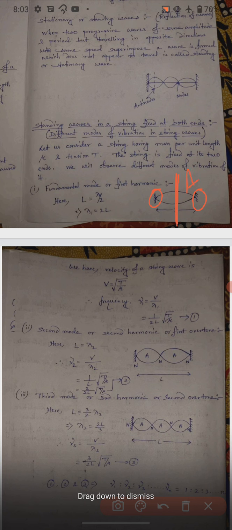This is the fundamental mode, meaning the string can vibrate in this basic way. Again the string can vibrate in this way also. That is the second mode. Again the string can vibrate this way also. This is the third mode. So there are different kinds of vibration that can be seen there. First we will discuss the fundamental mode or first harmonic.